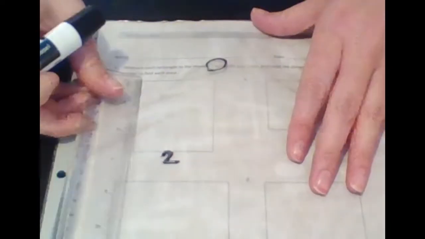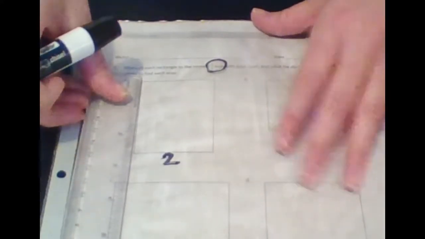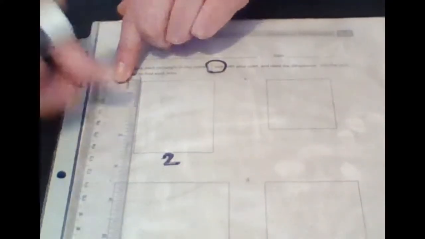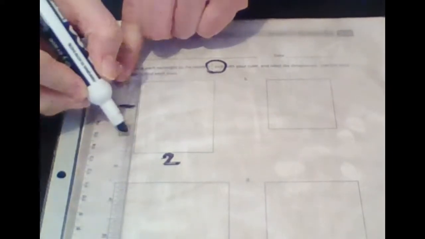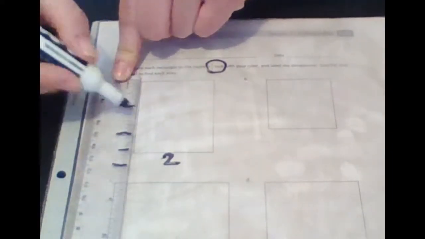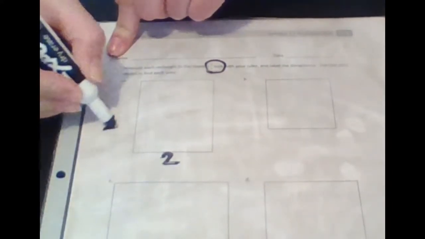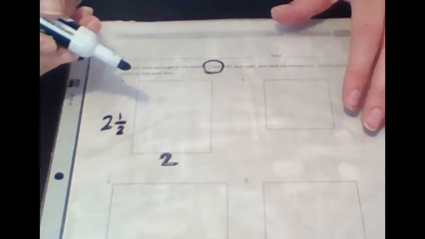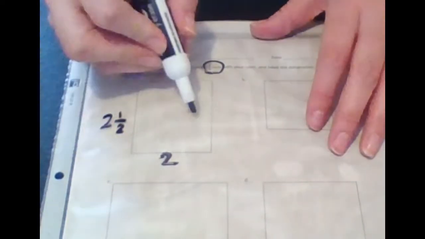And then if I measure the width of this shape, I have 1 inch here, 2 inches is here, 3 inches is here. So it's halfway in between. This is 2.5 inches on this side. And then what we're going to do is we're going to do the area model. So I need to decompose the 2.5.